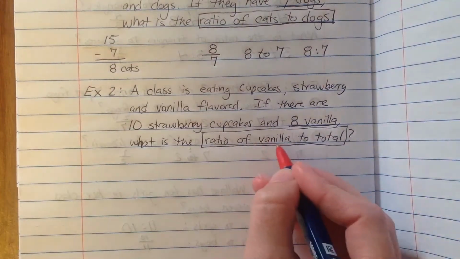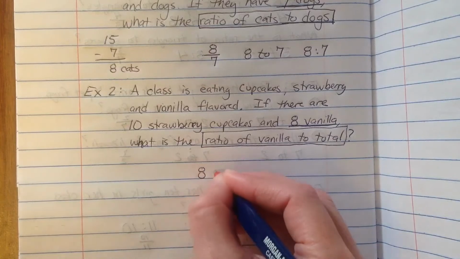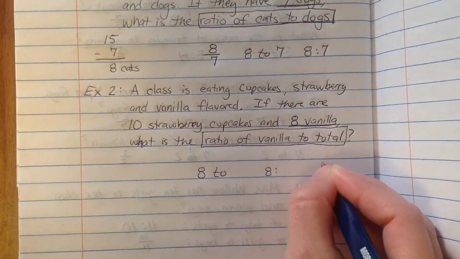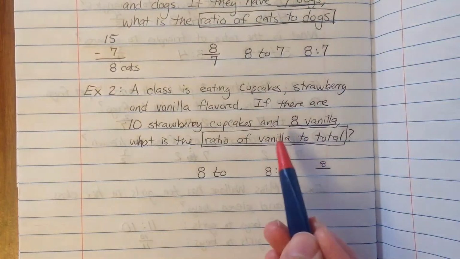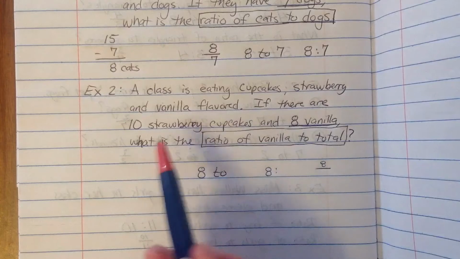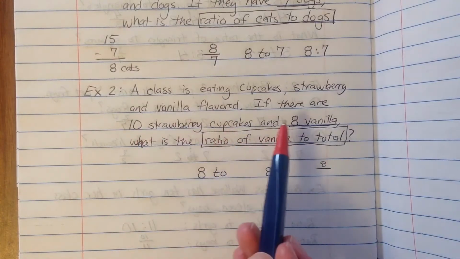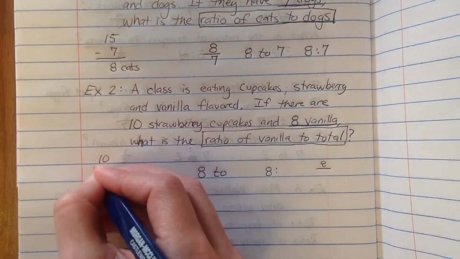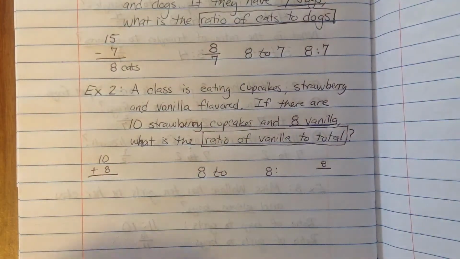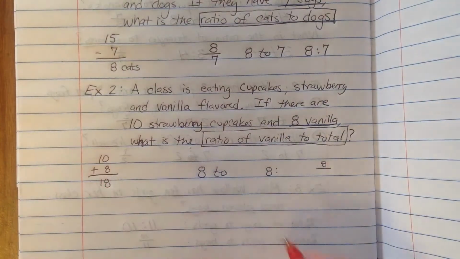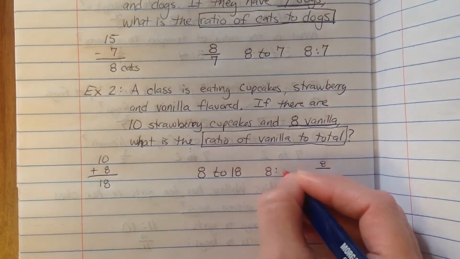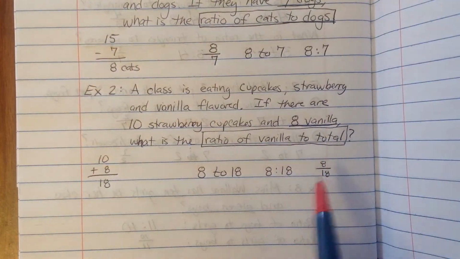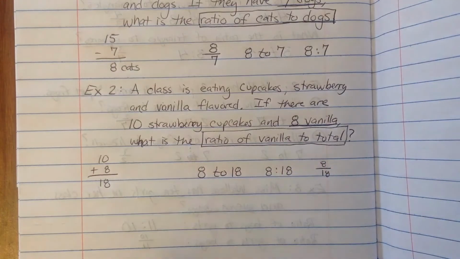Absolutely. Now, I could go ahead and write down my vanilla number, right? I know that it's going to be 8 to something, or 8 colon something, or 8 over something. I know that vanilla has to come first. But how am I going to find my total? Well, I know that there's 10 strawberry, 8 vanilla, and those are the 2 flavors that there are, right? So I'm going to take 10 and add it to 8 to find the total. That's 18. So my ratio is 8 to 18 when comparing vanilla to total.